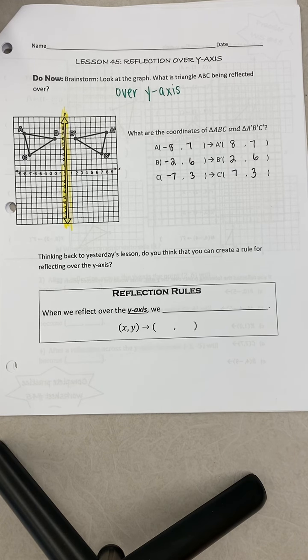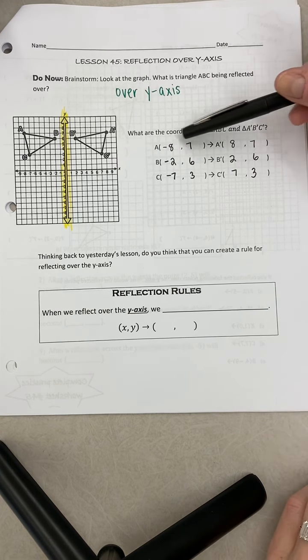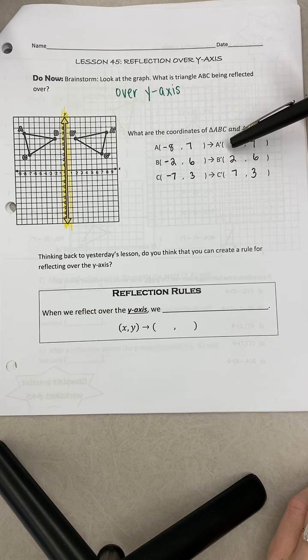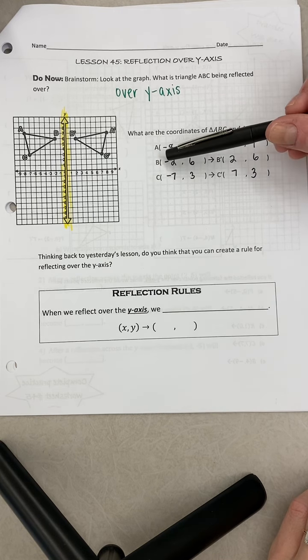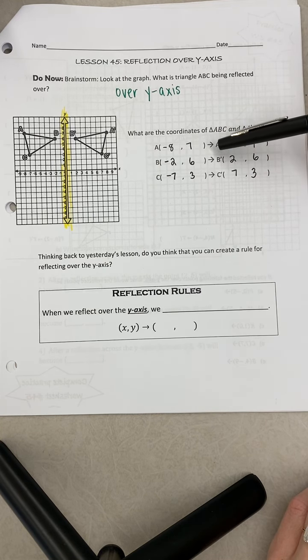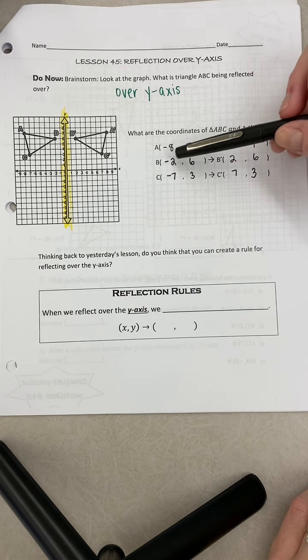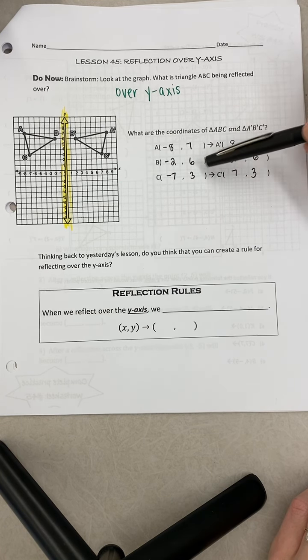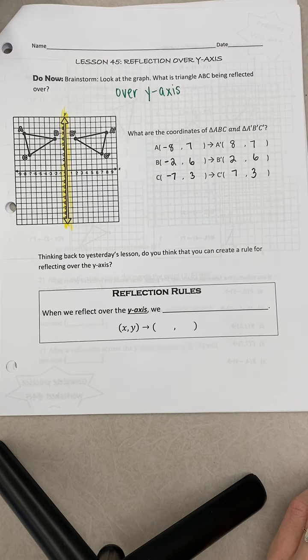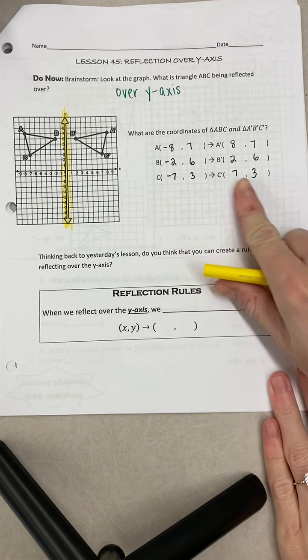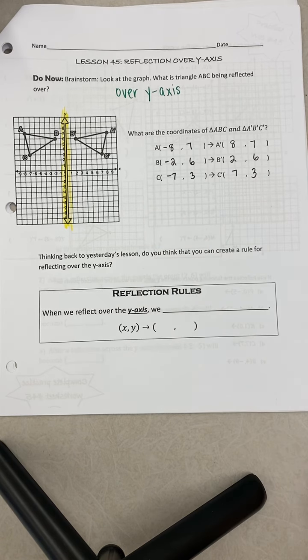So if we look, we have A, which is -8, 7. A prime is 8, 7. B is -2, 6. B prime is 2, 6. C is -7, 3. C prime is 7, 3. Thinking back to yesterday's lesson, do you think you can create a rule for reflecting over the y-axis? Do you notice anything about these coordinates?